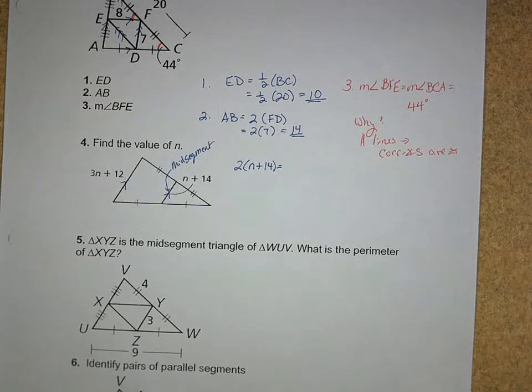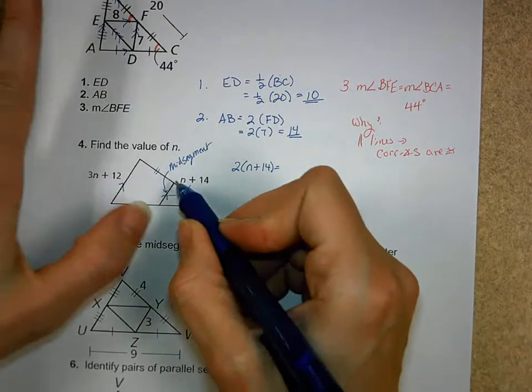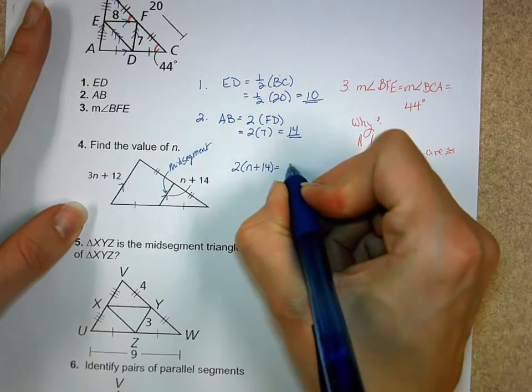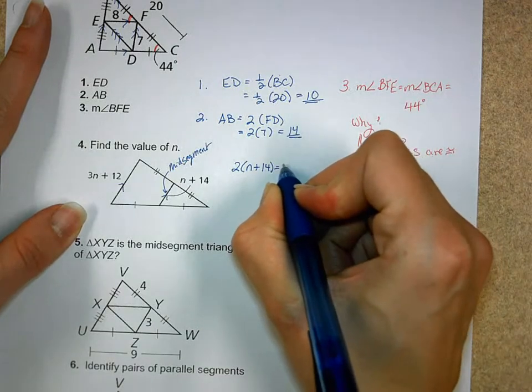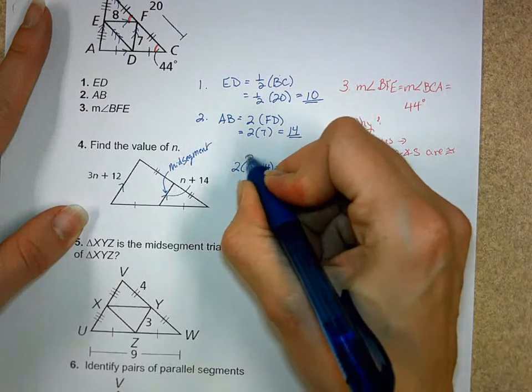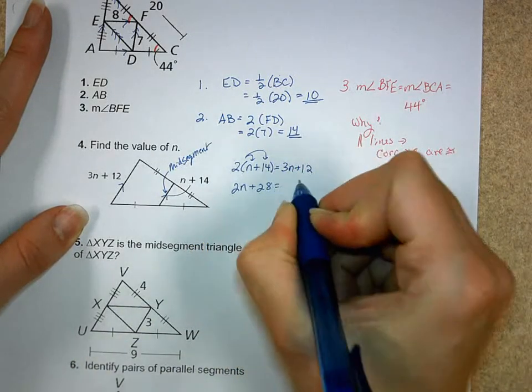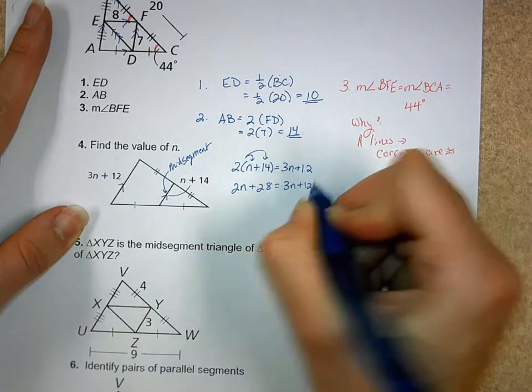All right, I got interrupted on that last problem, so please forgive me. We're going to have the mid-segment here and our side that's parallel to it. So I'm going to double it to get that side. So I get 2 times the quantity n plus 14 equals 3n plus 12. Make sure you distribute. I do the arrows so I make sure I don't forget. I get 2n plus 28 is equal to 3n plus 12.